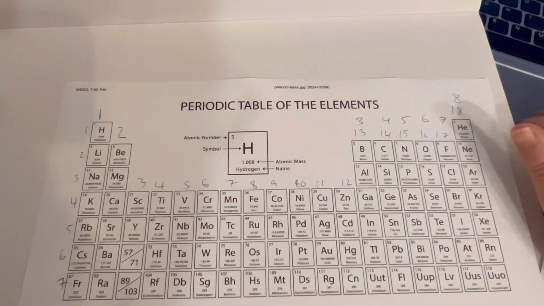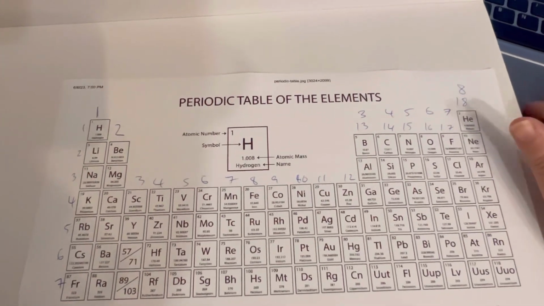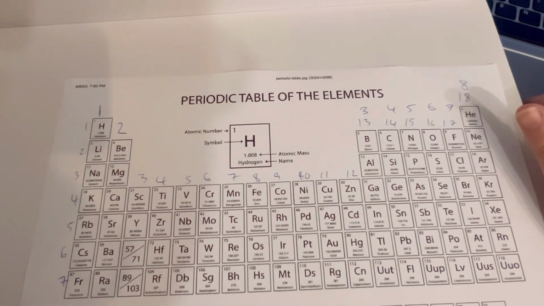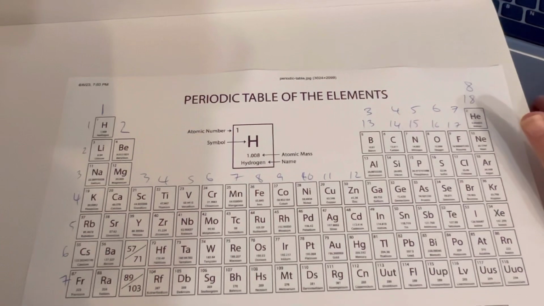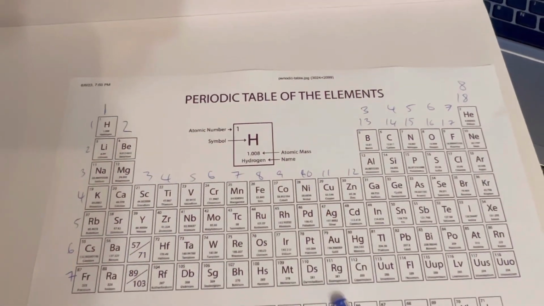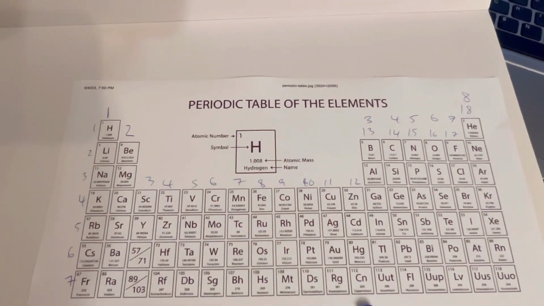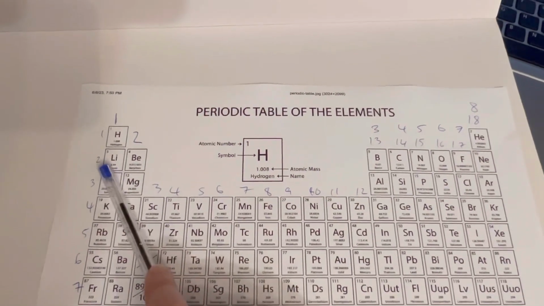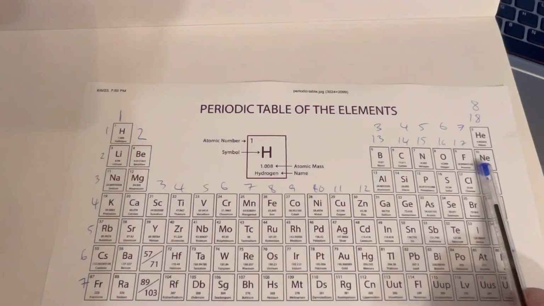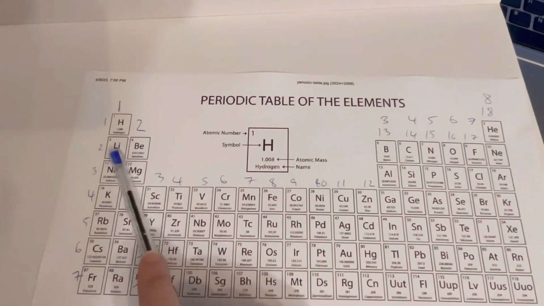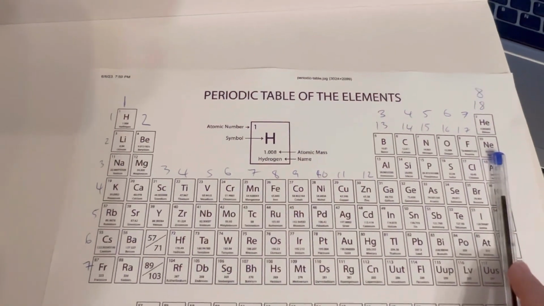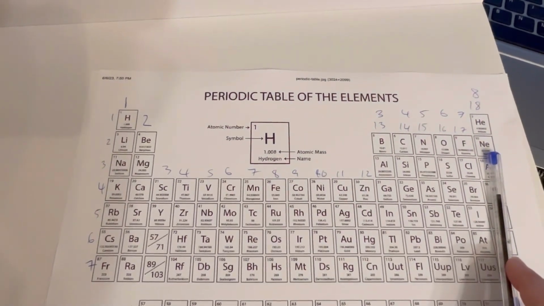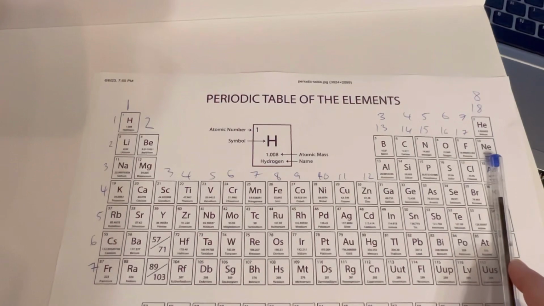So say you have a question that says you have an atom that has 2 electron shells, you will say that it is in period 2. Okay, so we know period 2, 2 electron shells. And say the atom has 2 electrons in its outer shell.